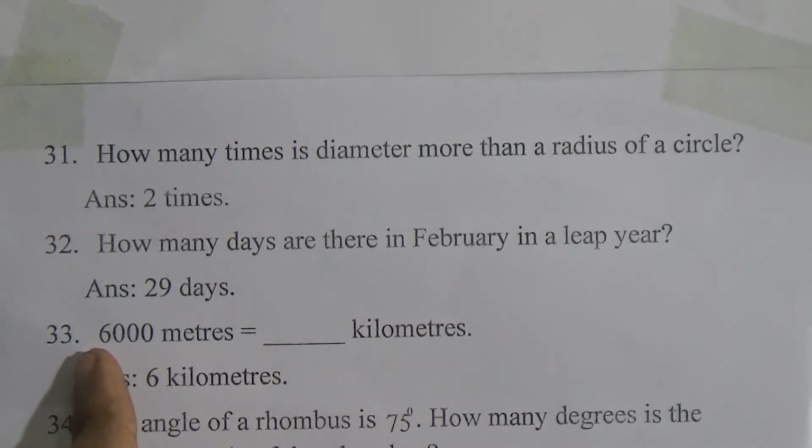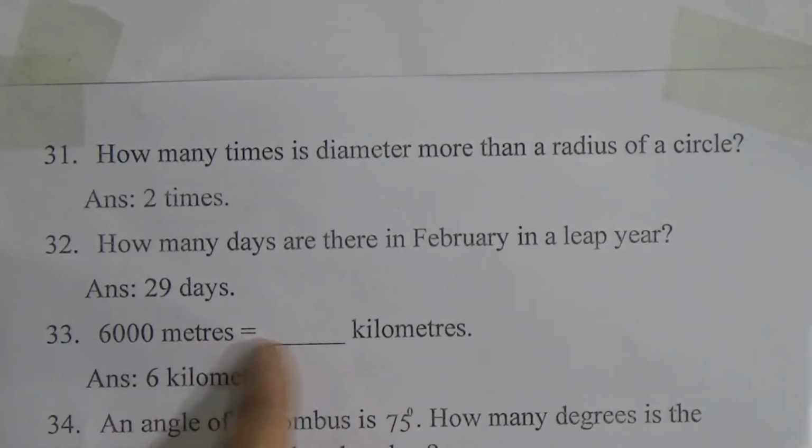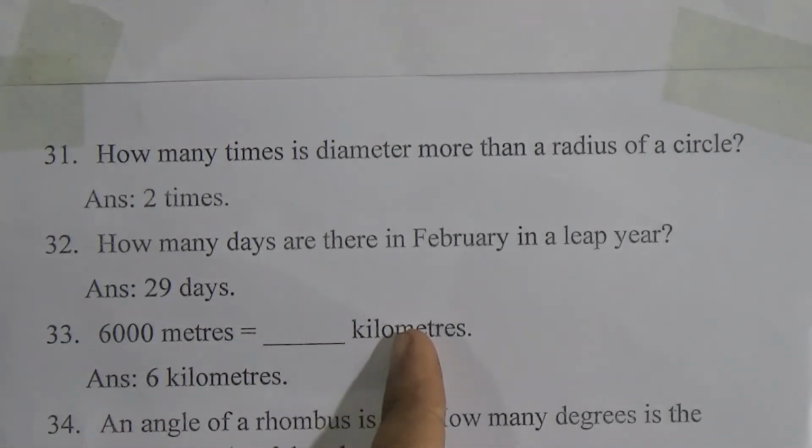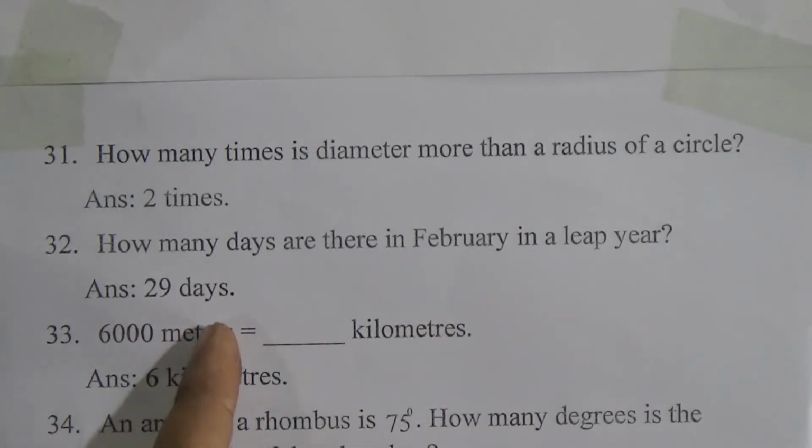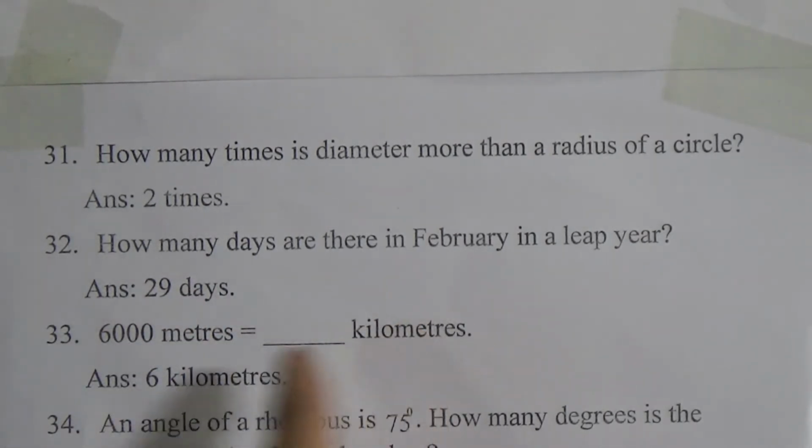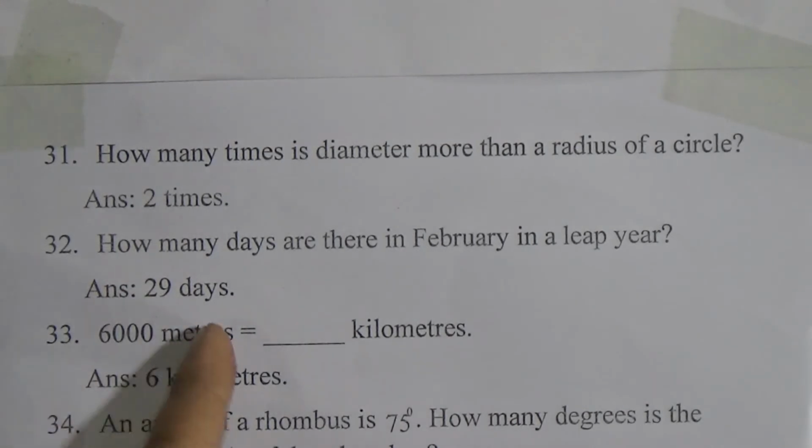Next, 6,000 meters equal to how many kilometers? We know 1,000 meters equal to 1 kilometer. That means we divide this 6,000 meter by 1,000 and we get 6 kilometers.